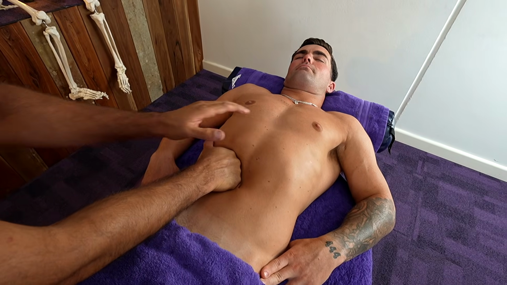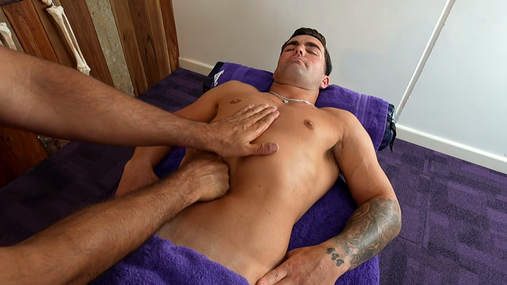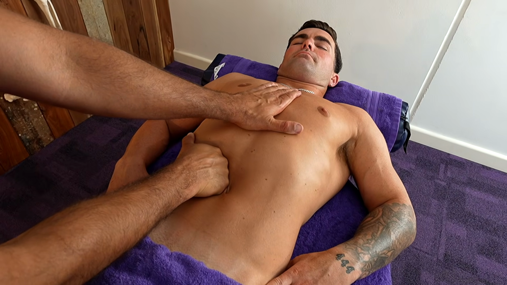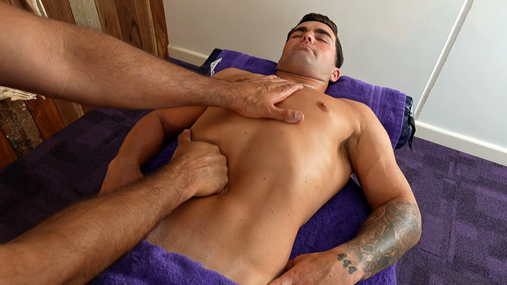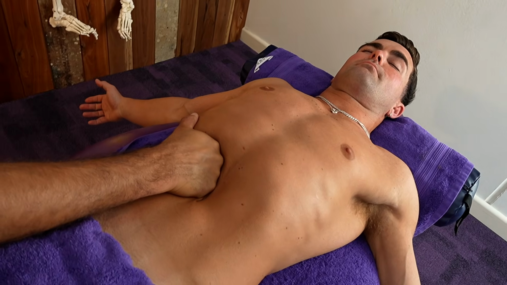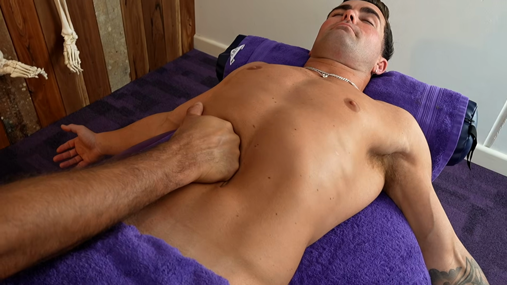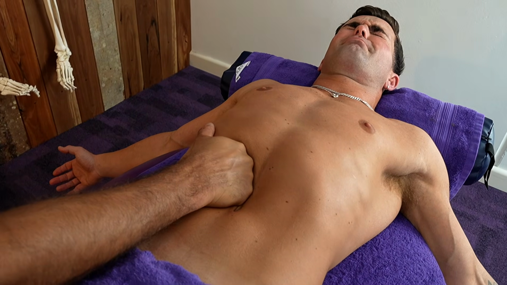Just trying to get good expansion through here, because if you think about these people, they're very closed off through here. Anytime we can get these ribs at the front to open up is going to be a lot better for us. When you get up here, be a little bit careful about what they can tolerate, because you've reached this 10th rib area, and that's where you'd probably finish the stroke.